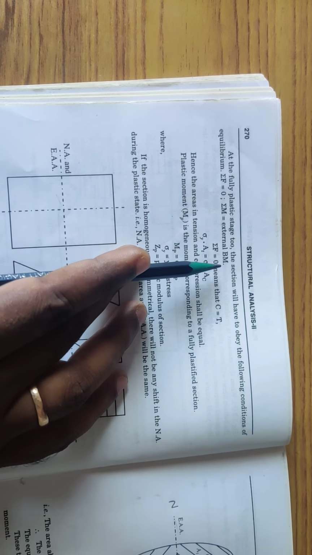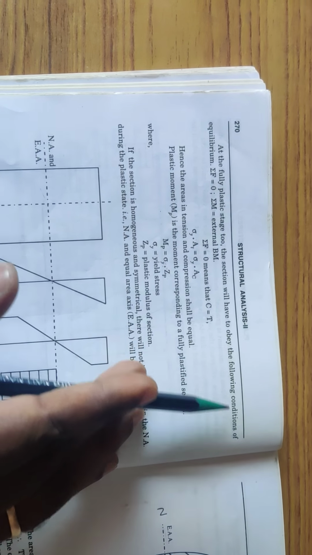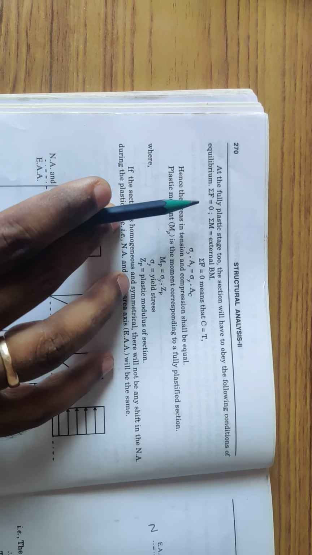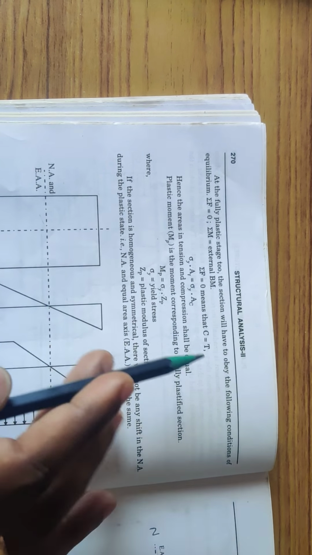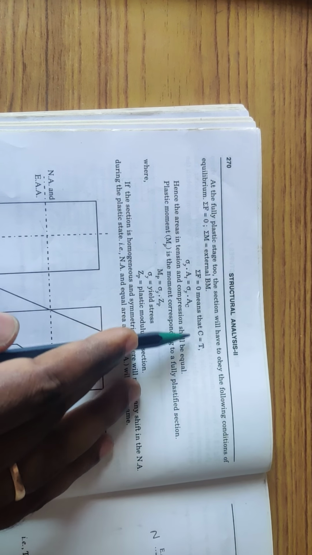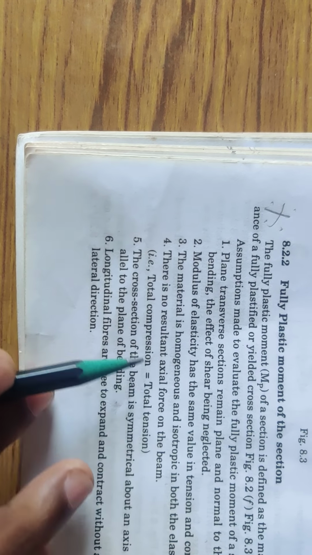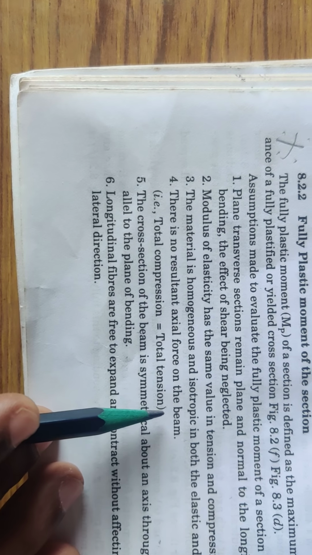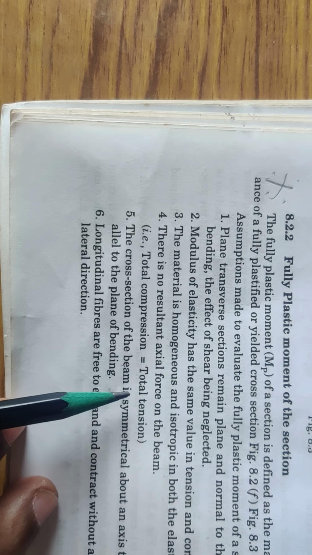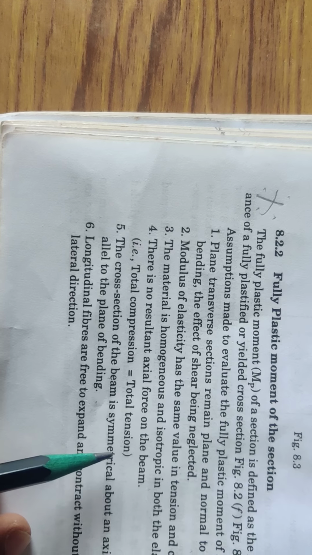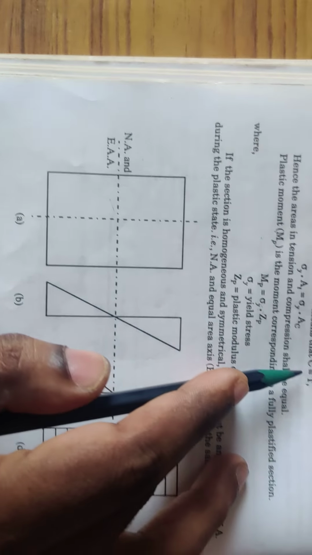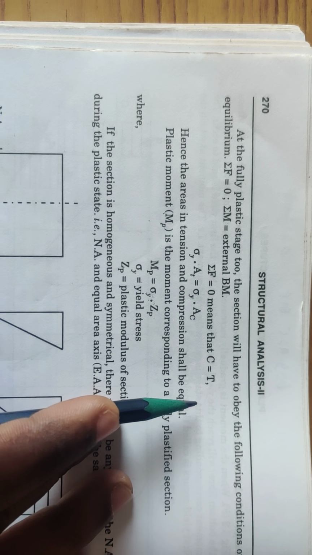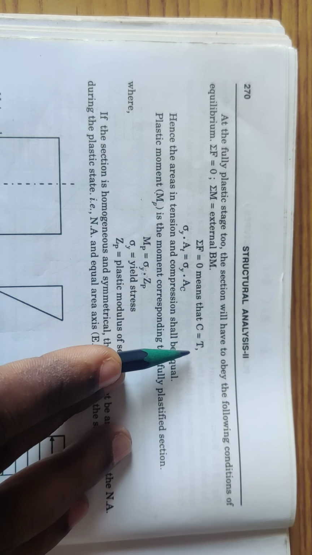At the fully plastic stage, the section has to obey the following conditions: summation F is equal to 0, and summation M is equal to the external bending moment. Summation F equal to 0 means compression is equal to tension. One of the assumptions is that there is no resultant axial force on the beam. That means the total compression force is equal to the total tension force.